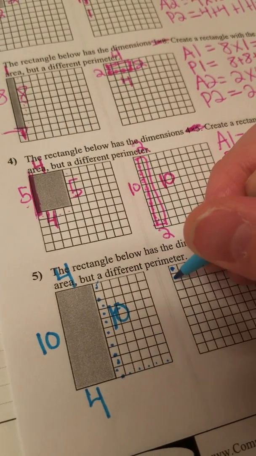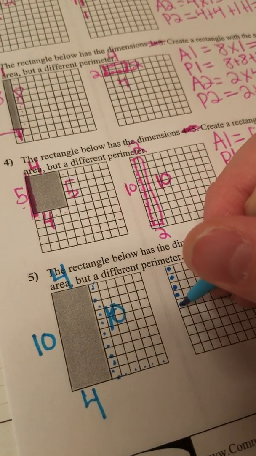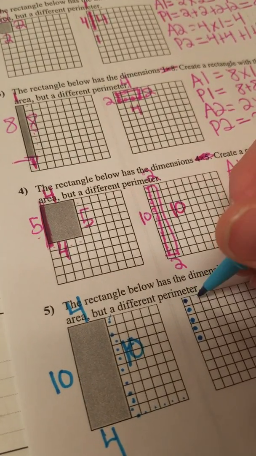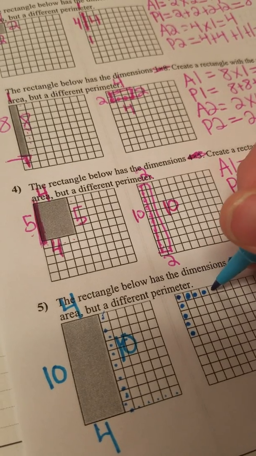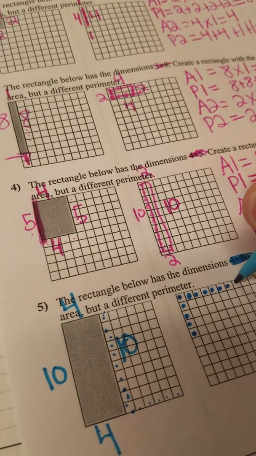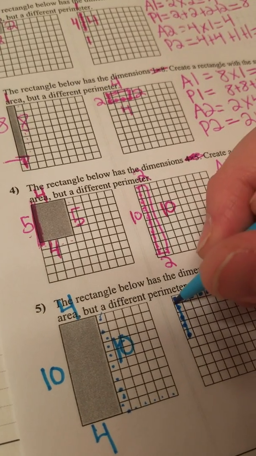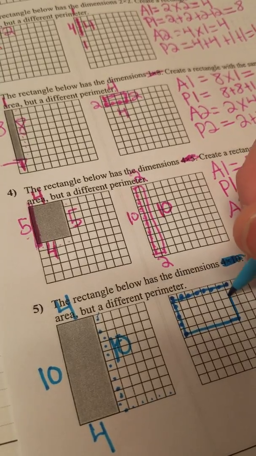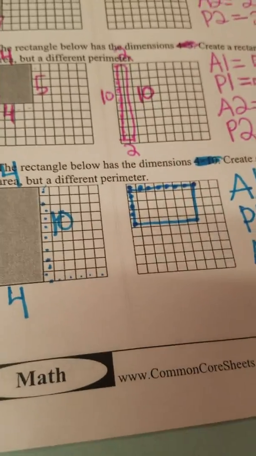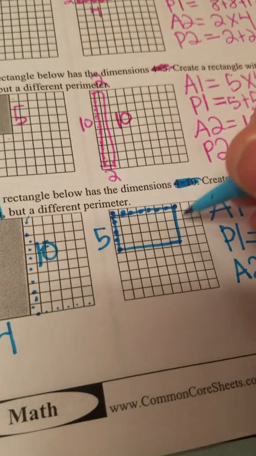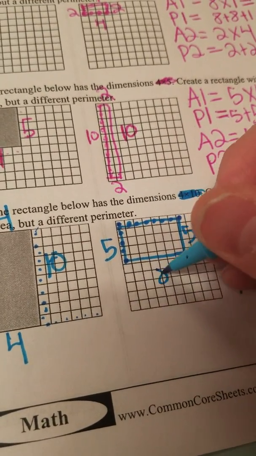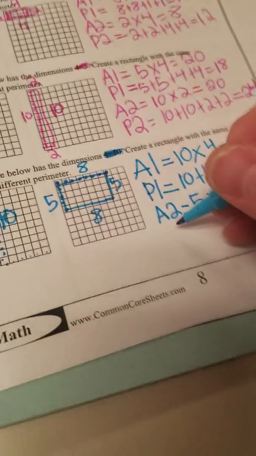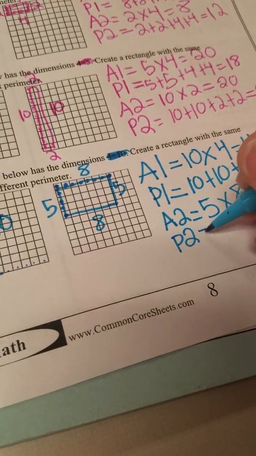So 1, 2, 3, 4, 5. And then by 8 across. So you count this one again. So 1, 2, 3, 4, 5, 6, 7, 8. And I tell the kids I just draw my outline here. So then I have my shape. And then just write in 5, 5, 8, 8. There. And then I need to find the perimeter of that shape.